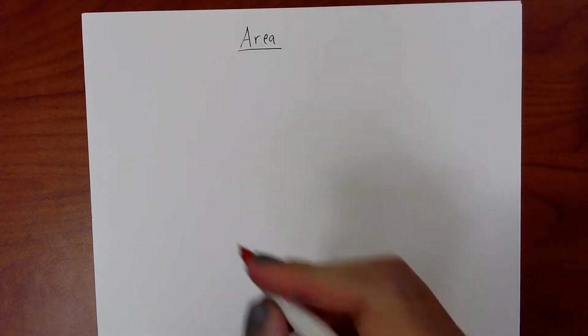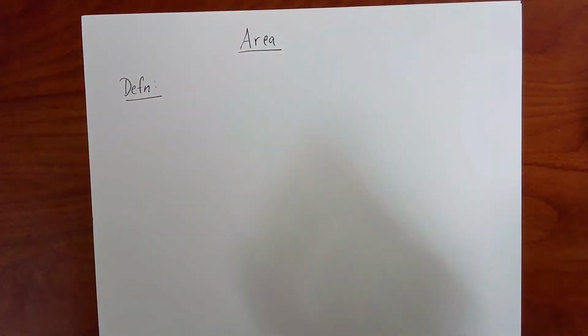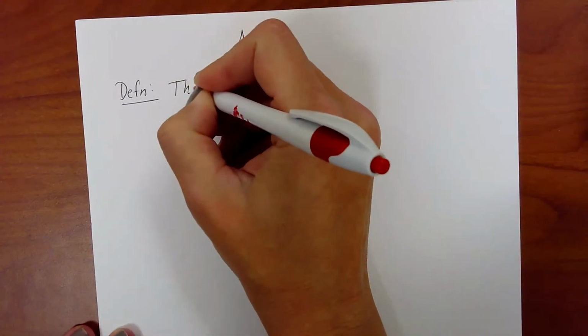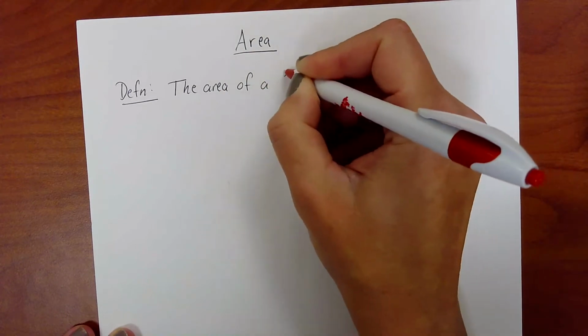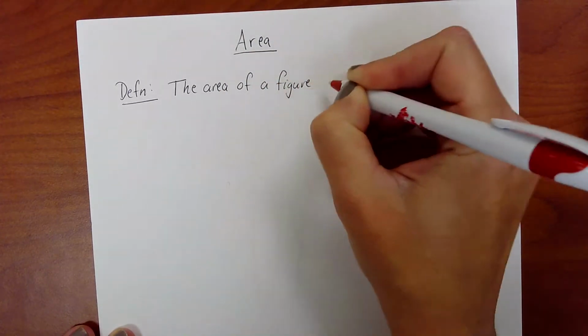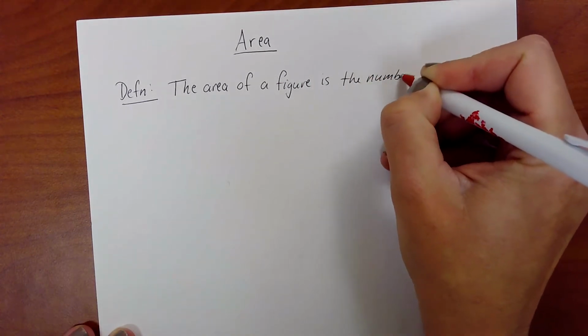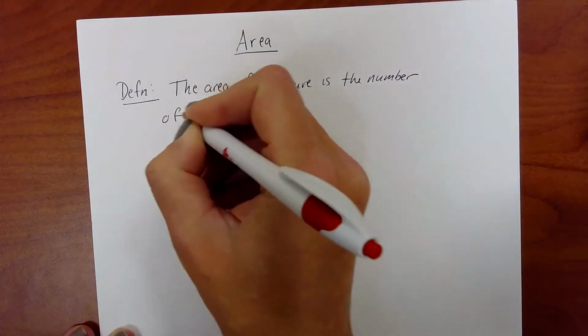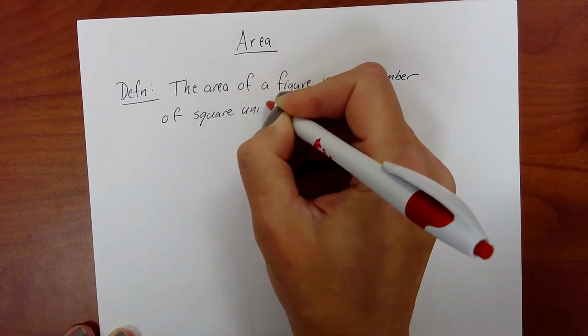Area. What is area? Let's write the definition and then talk about it. The area of a figure is the number of square units.